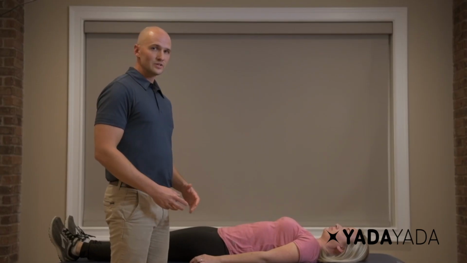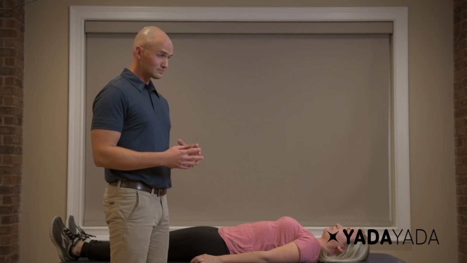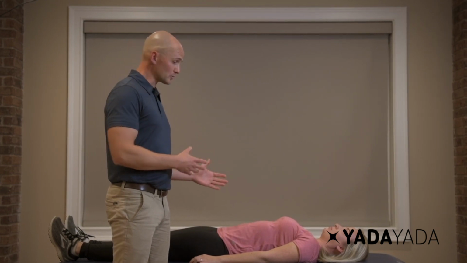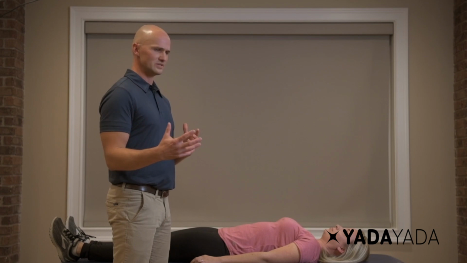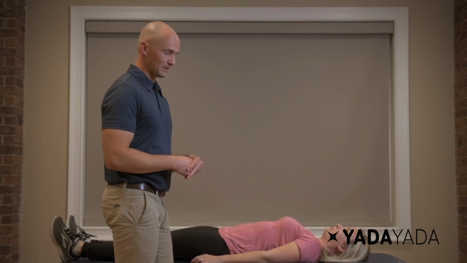Okay, guys, sometimes we won't see centralization or peripheralization in standing. Sometimes you'll have to unload or lie down and repeat similar movements to recognize or feel that peripheralization and centralization. So I'm going to have Chelsea demonstrate some of the positions you may have to assume to further test out your mechanical low back pain.